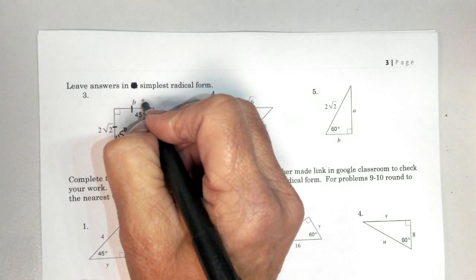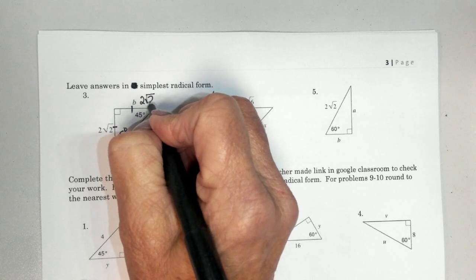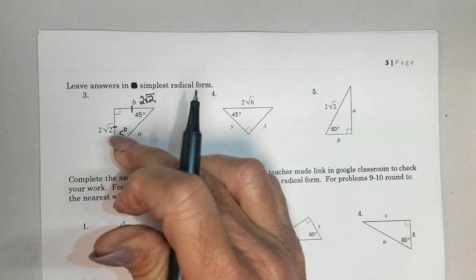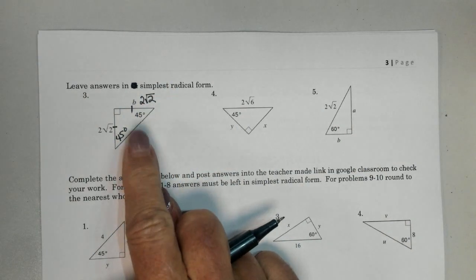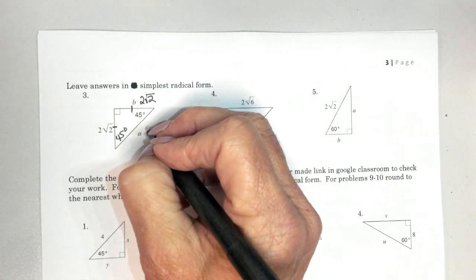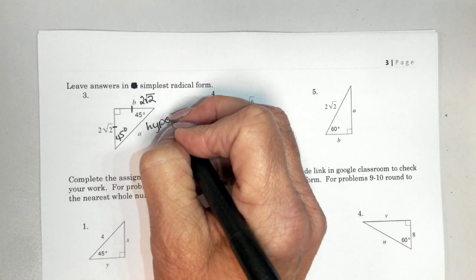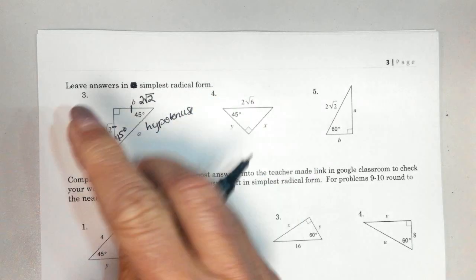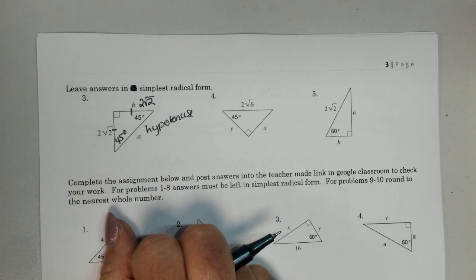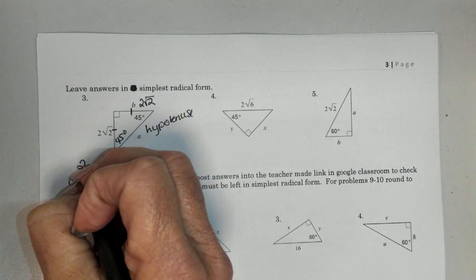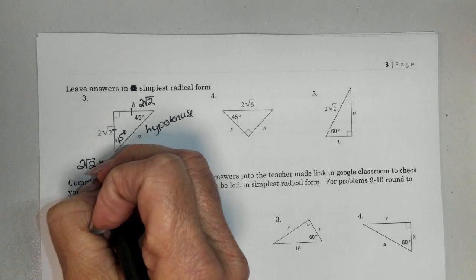So this side over here is 2 root 2. There's no math involved in this. We just know that they have to be the same. Now, in order to find the hypotenuse, though, this is your hypotenuse, we're going to have to multiply the leg times the square root of 2 to get to the hypotenuse. This might challenge some of y'all on your radicals, okay?